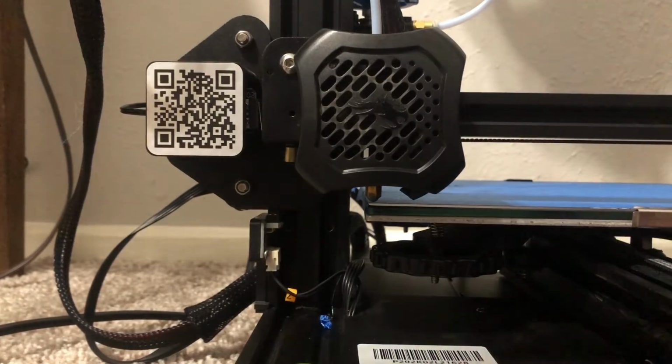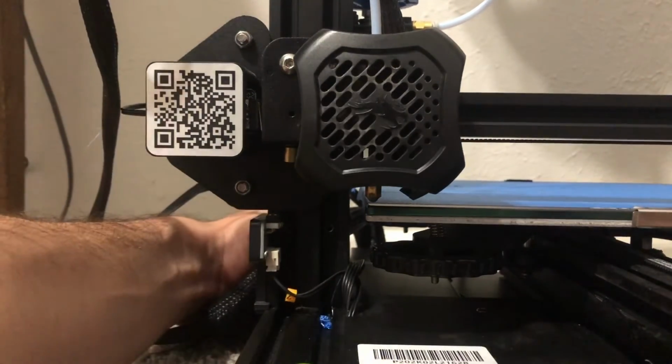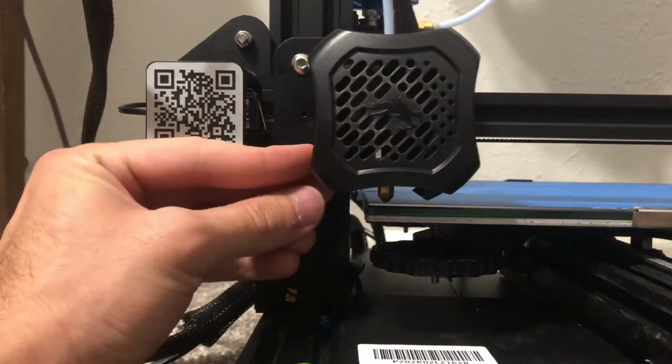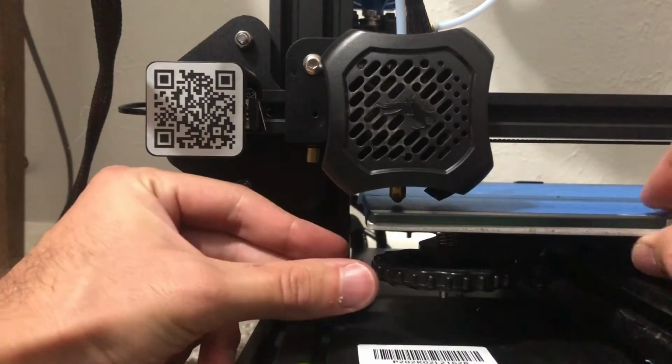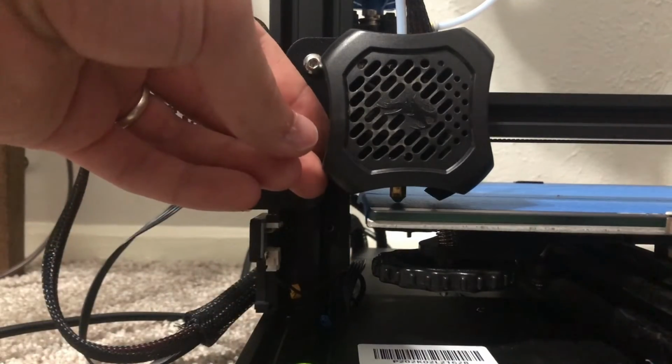So I'm going to go ahead and turn off the 3D printer. And then we're going to adjust the leveling screws on the bottom to make sure that the nozzle is just like a micron above the print bed. So you'll get better at this as you try it more and more, but you want just a tiny little gap right there. Then we're going to repeat this process for all 4 corners of the bed.